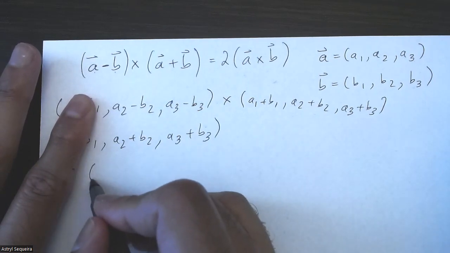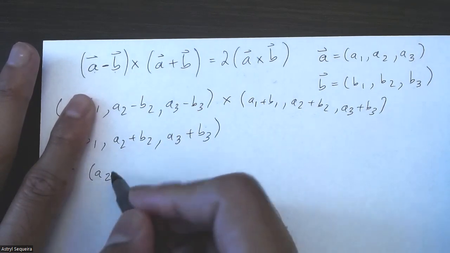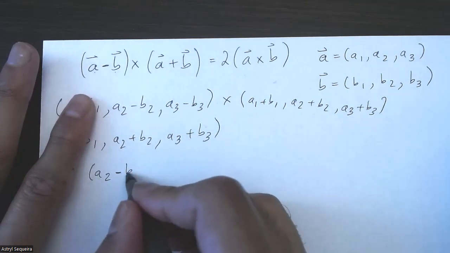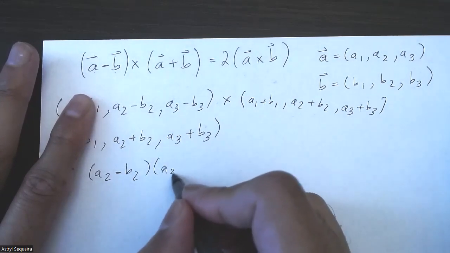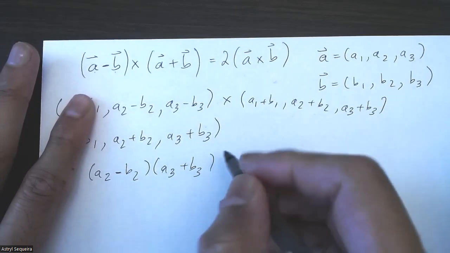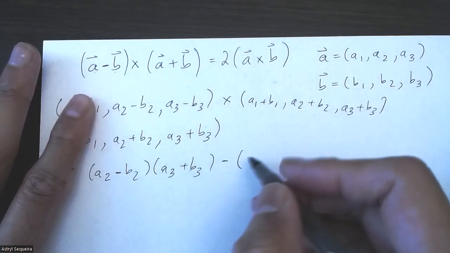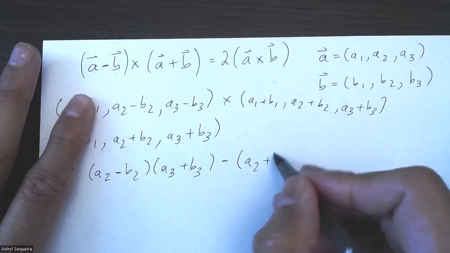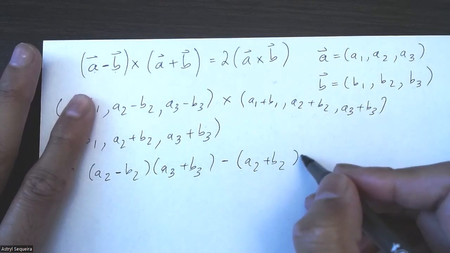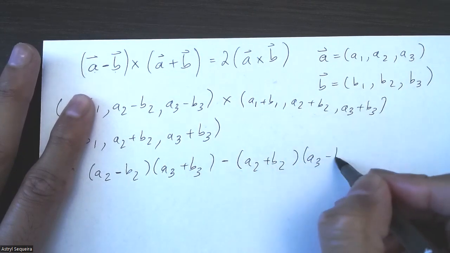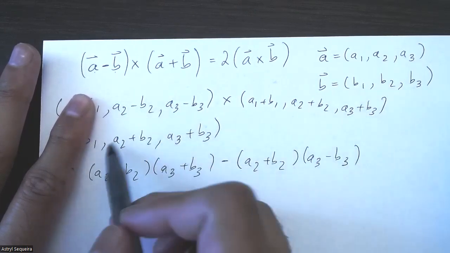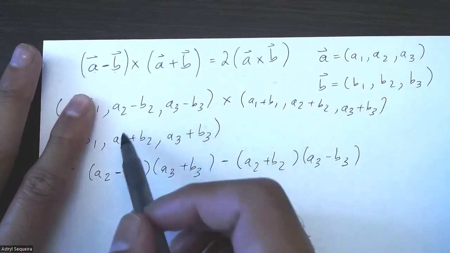So I have A2 minus B2 times A3 plus B3, minus A2 plus B2 times A3 minus B3. All I did was cross multiply like that and subtract.